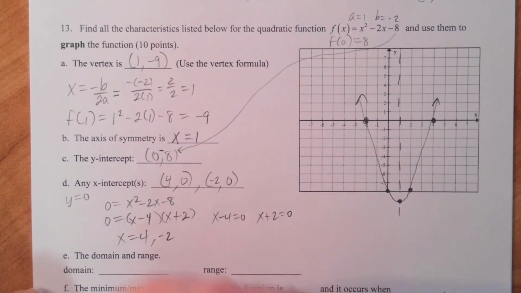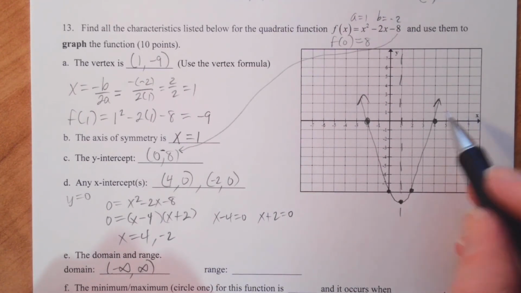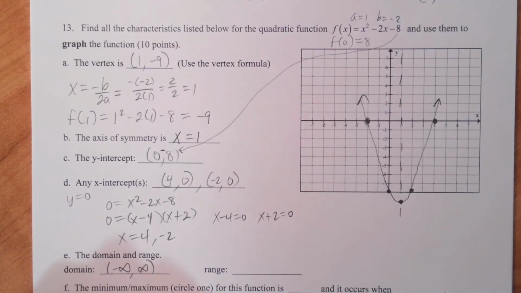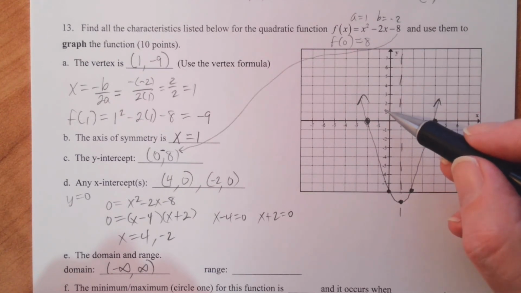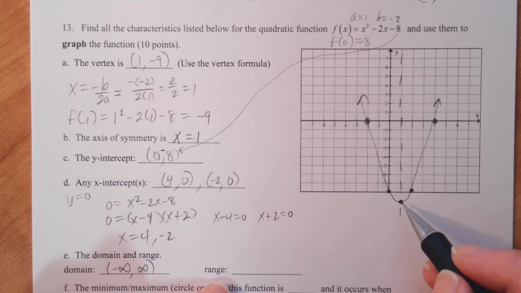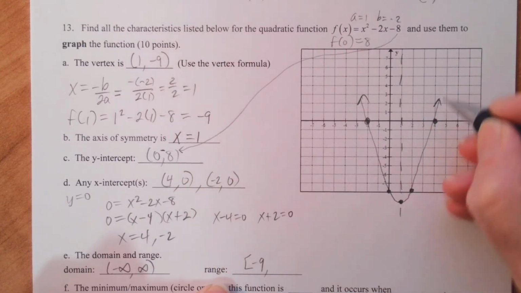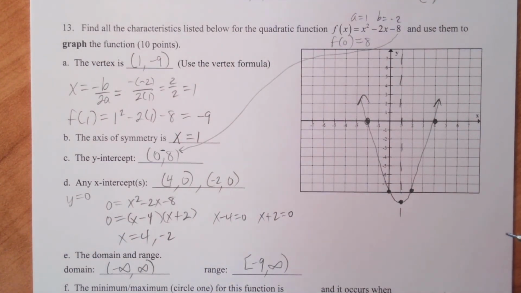The domain here is all real numbers. This goes forever left and forever right. Remember, domain is always measured along the x-axis going from left to right. For the range, we go from the lowest to the highest point. We're moving along the y-axis because the range values are y values. So at our lowest point, we're at negative 9. And there is no highest point, so negative 9 to infinity is your range.